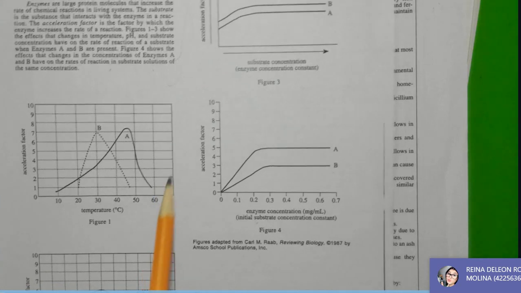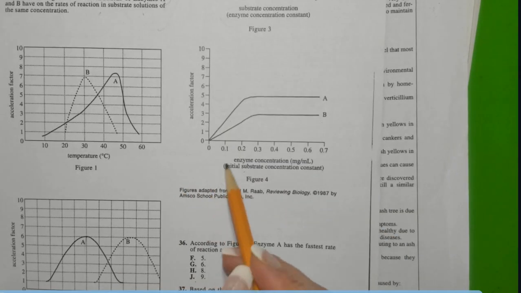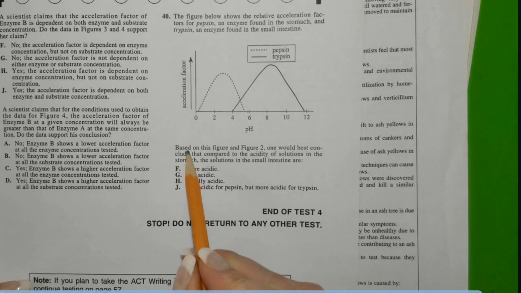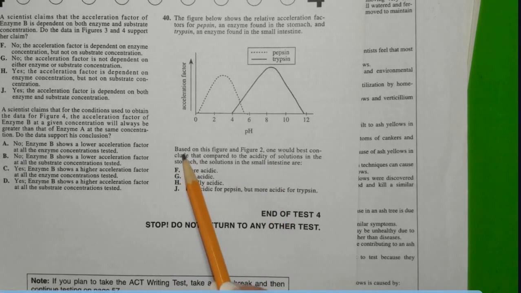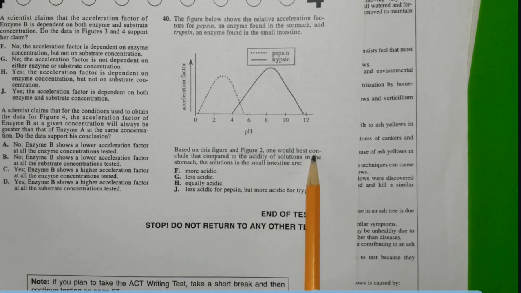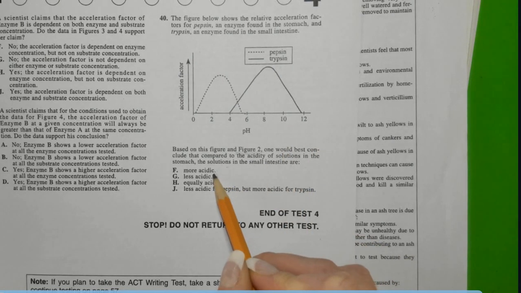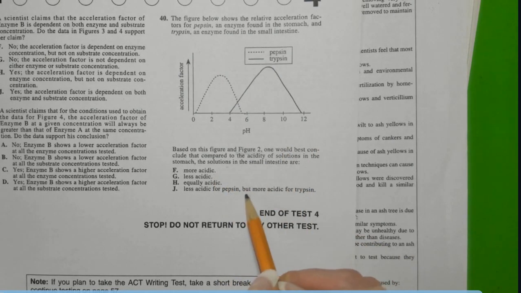A lot of times for science tests, the answers are going to be in the captions of the graphs. So for example, on this one, for this question, it says, based on this figure and figure 2, one would best conclude that compared to the acidity of solutions in the stomach, the solutions in the small intestine are more acidic, less acidic, equally acidic, etc.